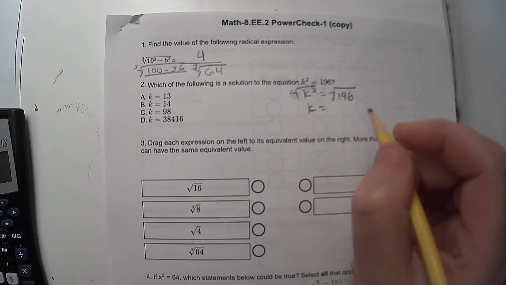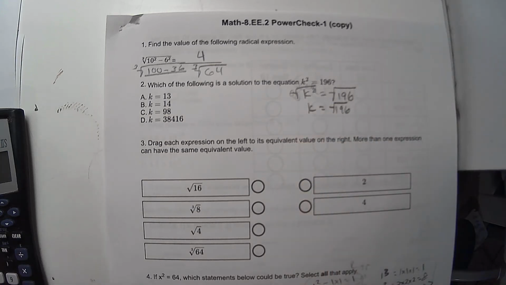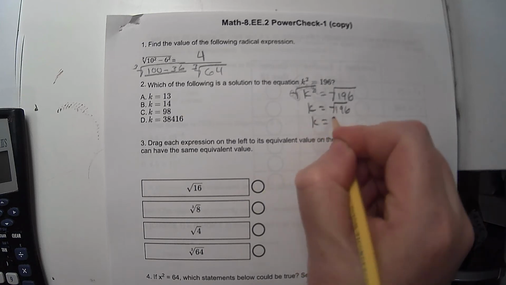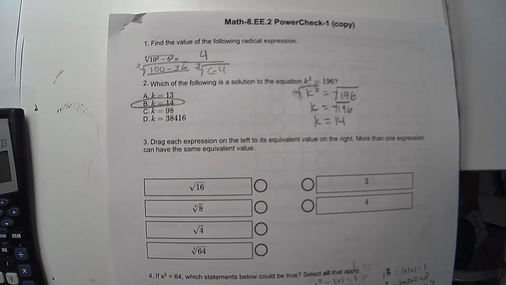So I'm left with my variable and the square root of 196. So in this case, I'm going to hit second x squared, 196. That's going to give me 14. So I'm going to come over here. I'm going to circle that: k equals 14.